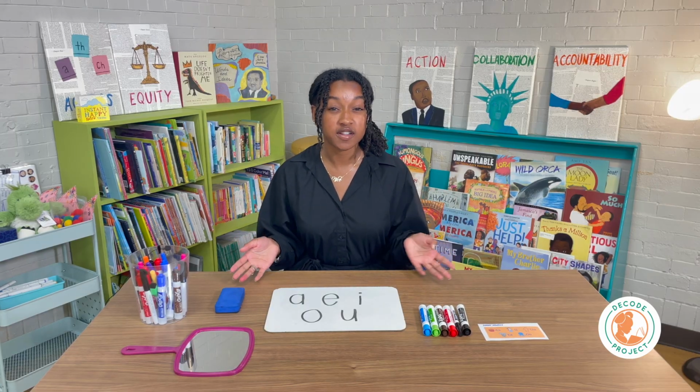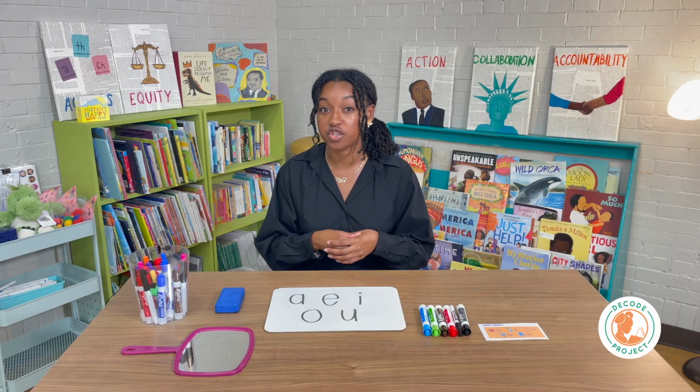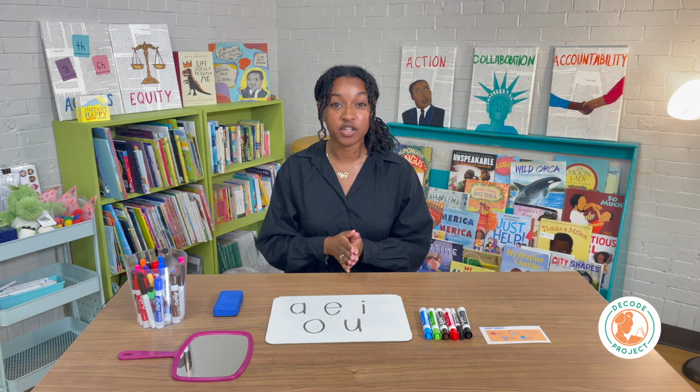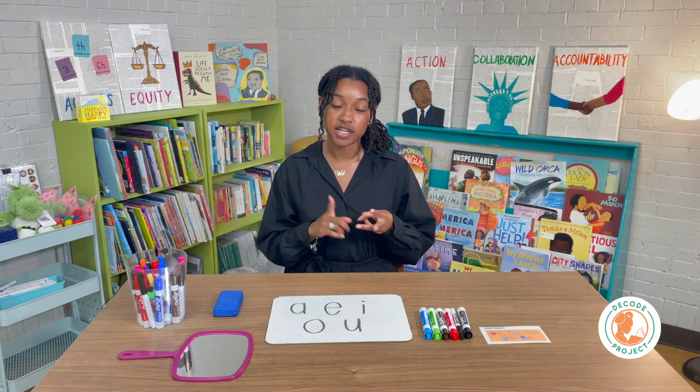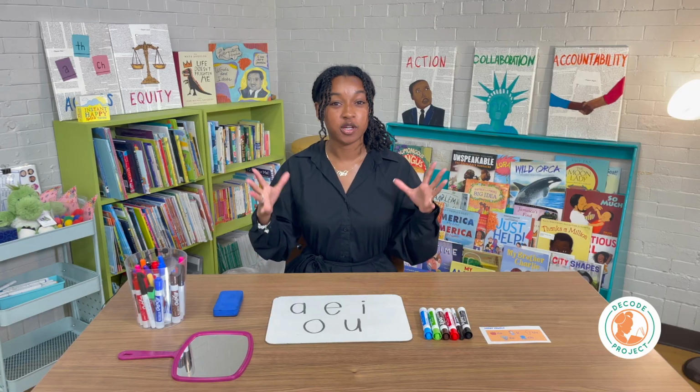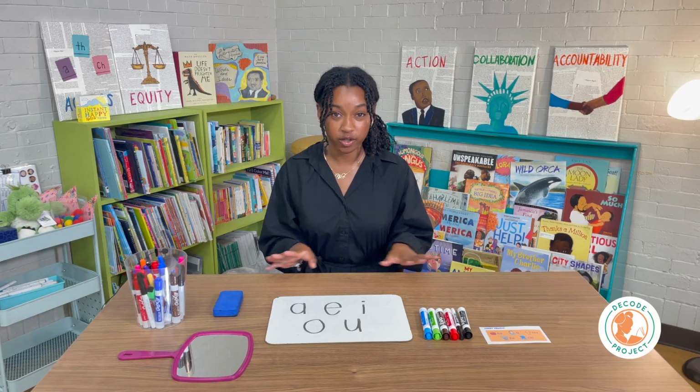We start with short vowel sounds because they're the most common sounds that you'll come across in a word. To introduce short vowels to Decode Project, we start by using a story, keywords, and motions. So first, let's close our eyes. I want you to imagine you're walking through your favorite grocery store.